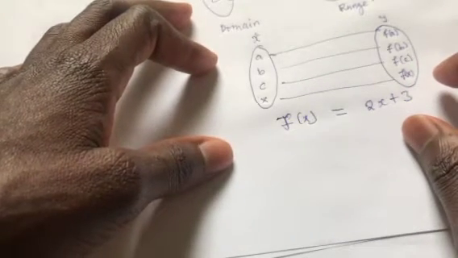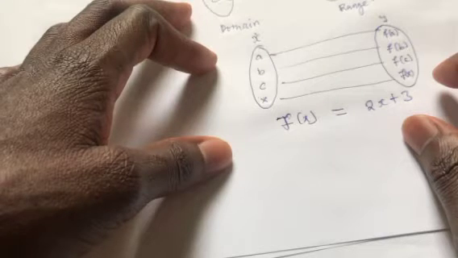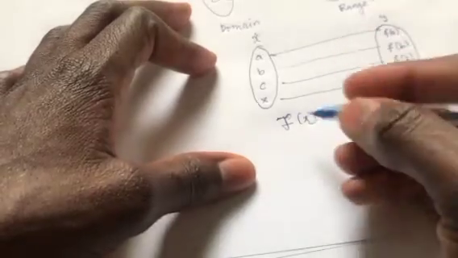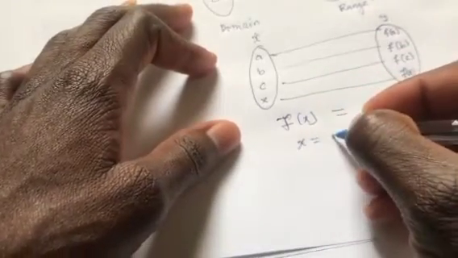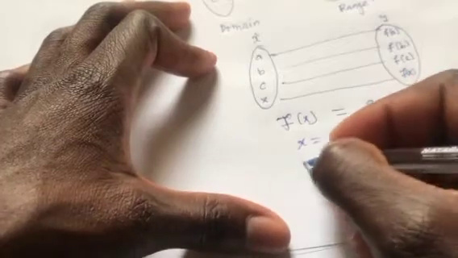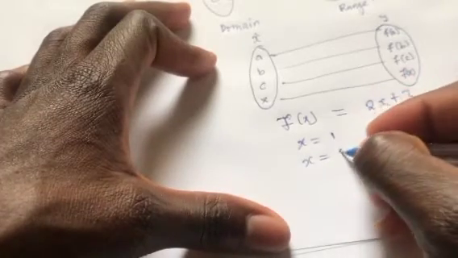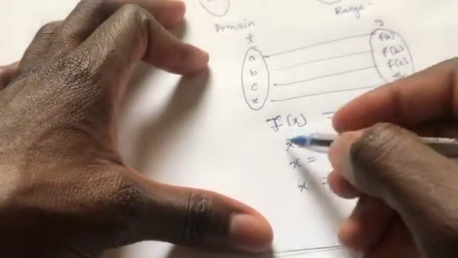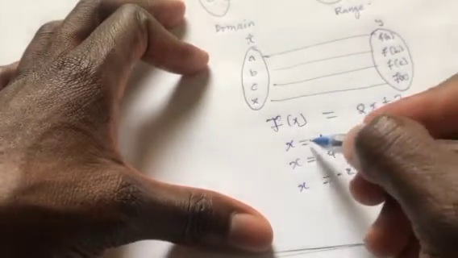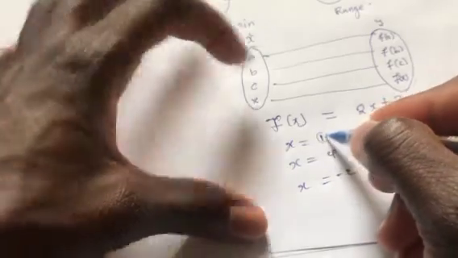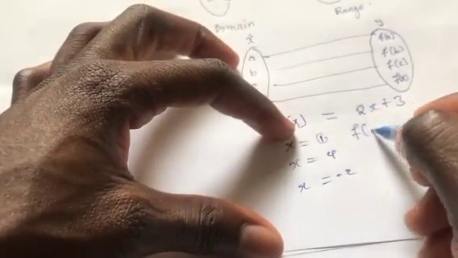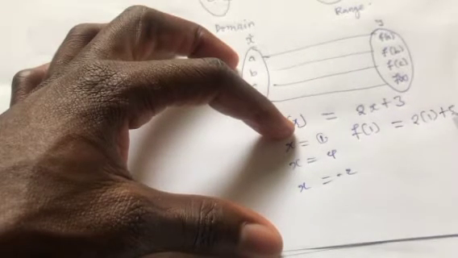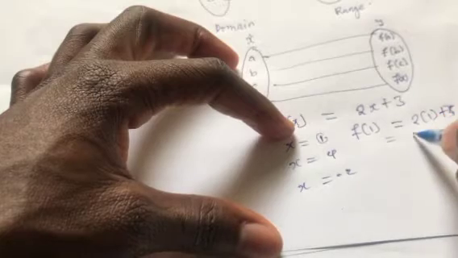Okay, so how can you indicate that it has the values of x as the domain? Suppose we have x is equal to 1, x is equal to 4, and let's say x is equal to negative 2. What numbers are you going to get? Where there is x in this expression, f of 1 is going to be equal to what? 2 open 1 plus 3, and you'll be able to get 5.